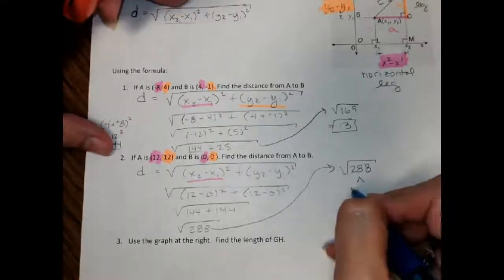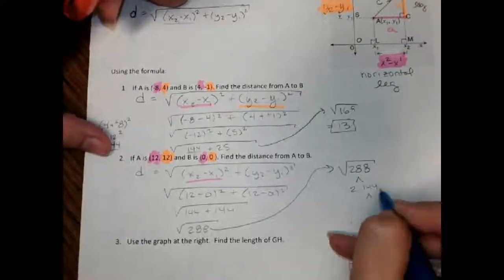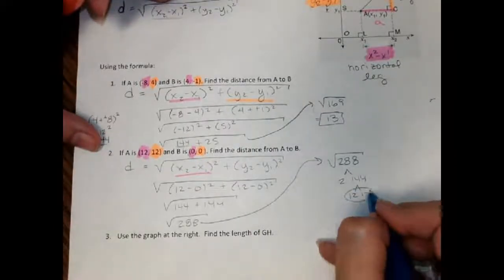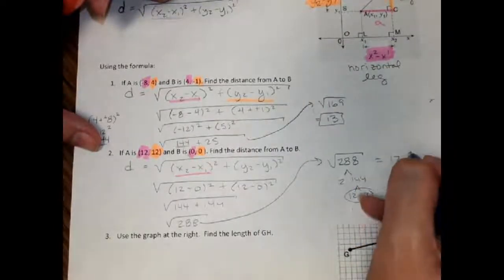So this is 2 times 144. 144 is 12 times 12. Circle that, it goes on the outside. 12 squared is 2.